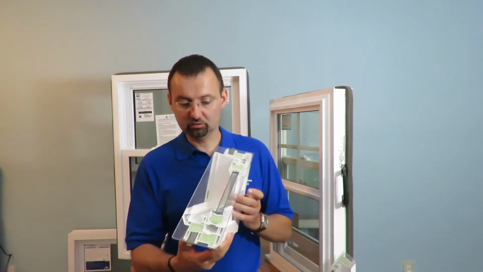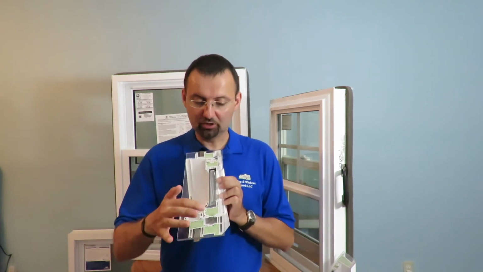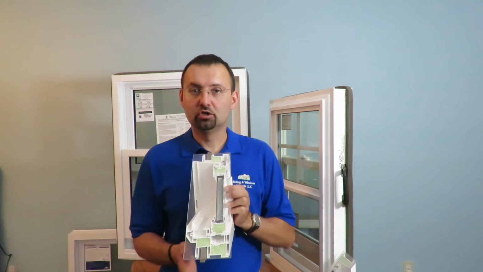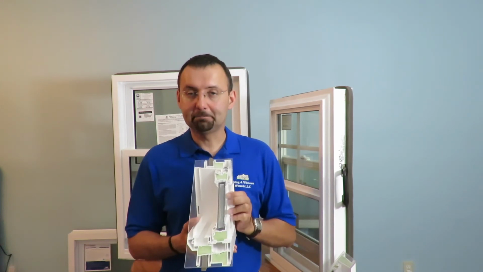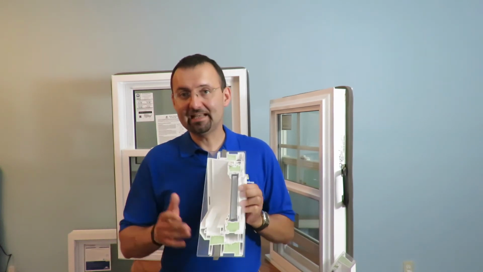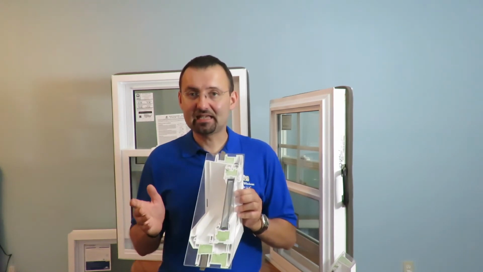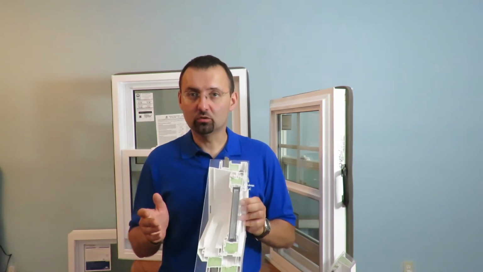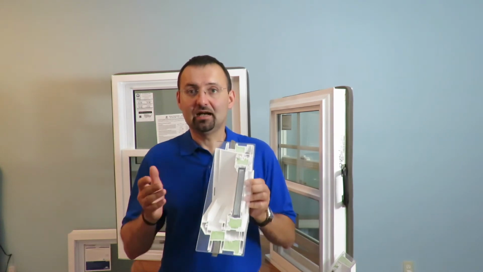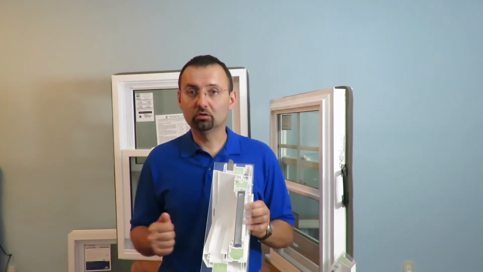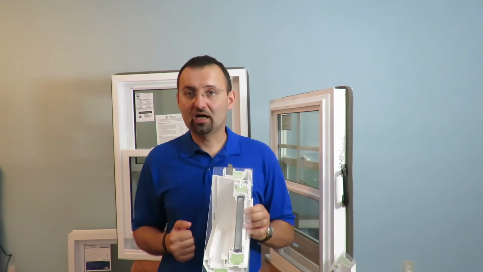While the Precision-Weld window has only 4 cavities. We can count here 1, 2, 3, 4. So it means the Precision-Weld window is slightly less energy efficient, and the frame and the sashes of the Insul-Tec window OKNA 500 are slightly more durable than OKNA 400.